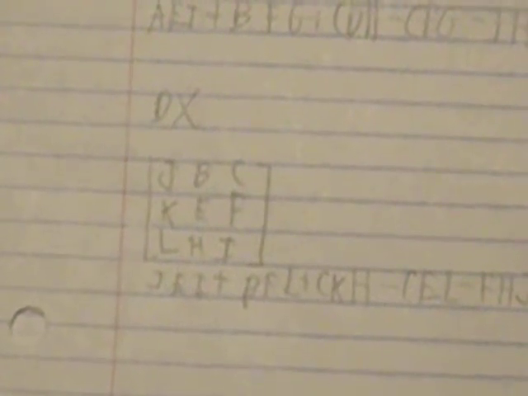So resulting in this matrix, which you can find the determinant of by multiplying J times E times I plus B times F times L plus C times K times H minus C times E times L minus F times H times J minus I times B times K, and that is your dx value.